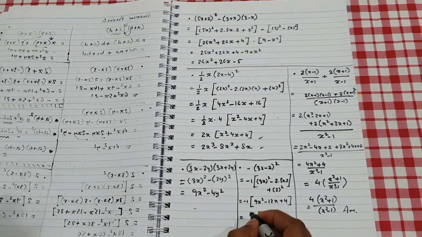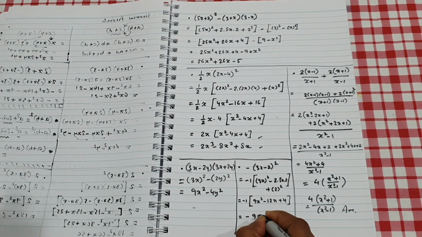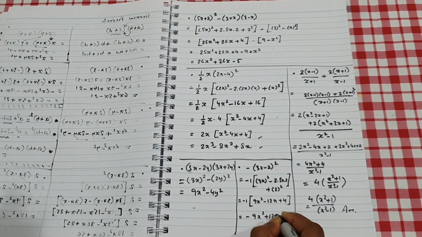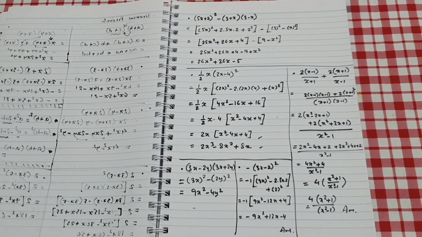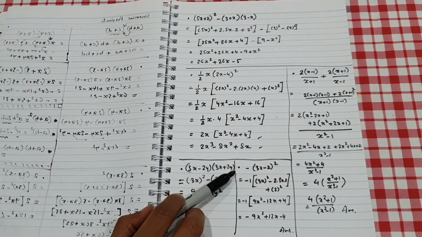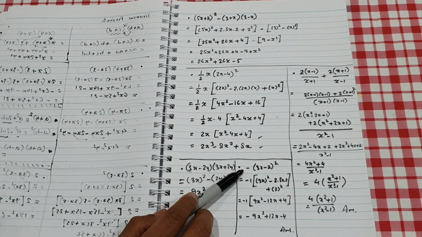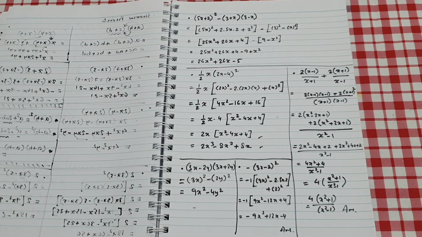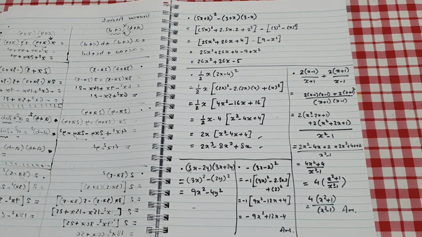Now you can open the bracket. So you're left with minus 9x squared plus 12x minus 4. That's your answer. Right? So don't get confused if you have a minus outside. You can use this as minus 1 and multiply the result.